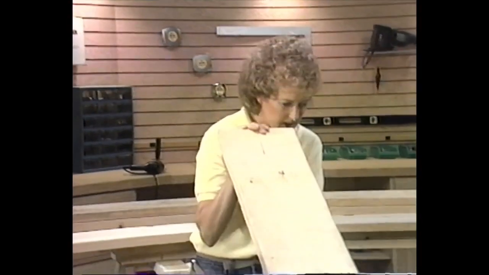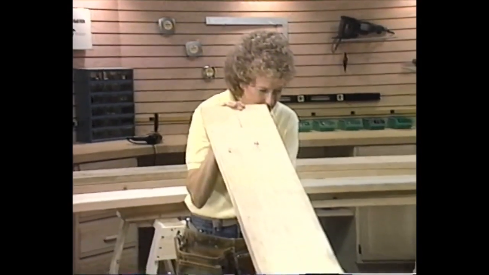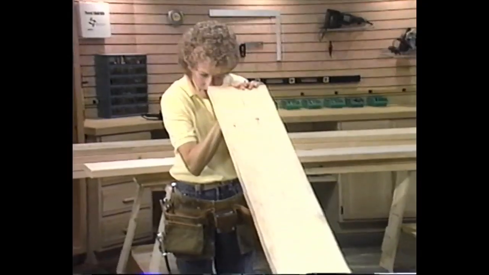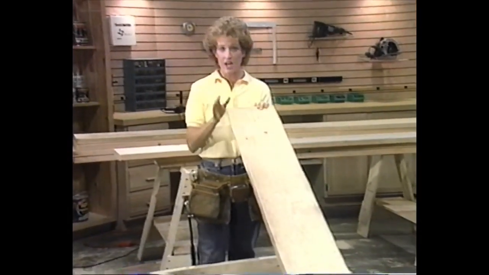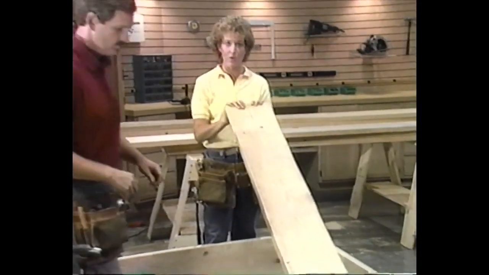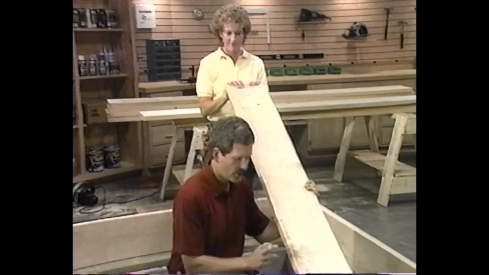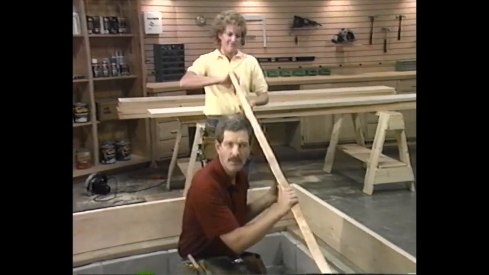Before attaching the joist, you want to determine the high point or the crown. And you do that by sighting down the edges of the joist and looking to see which way it bows. And then you want to put that edge of the joist up, because over time the weight of the floor will straighten that bow out. If the joist has any large knots in it, be sure to place those upward for greater strength.